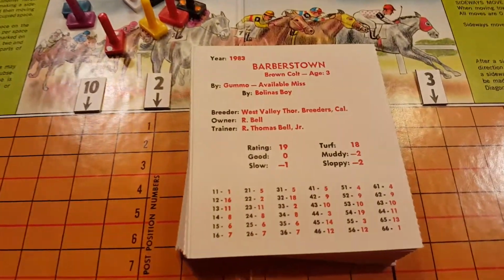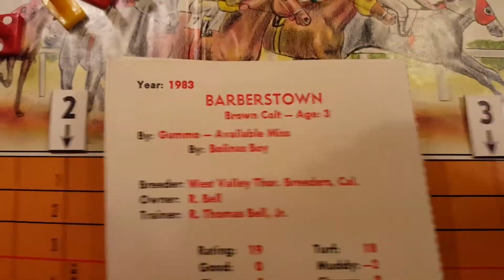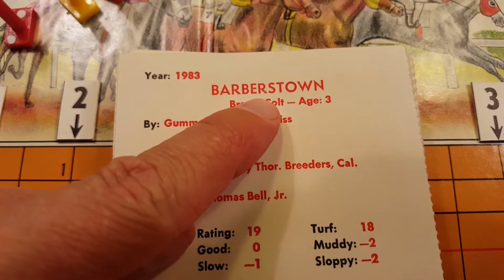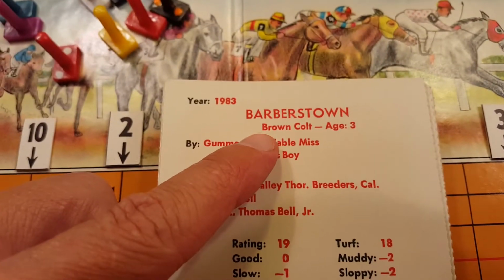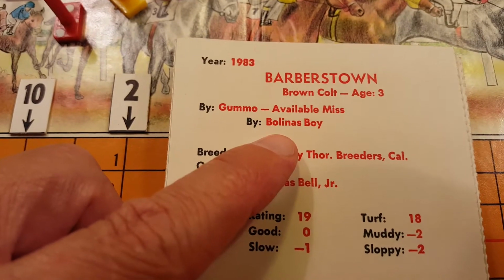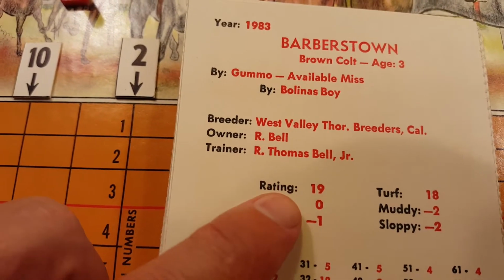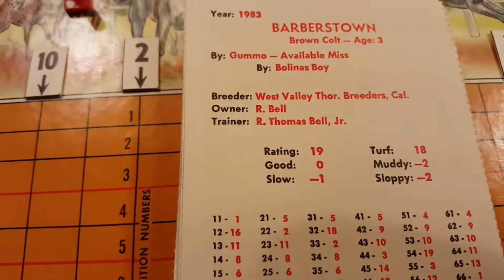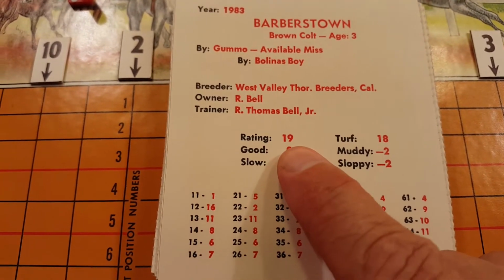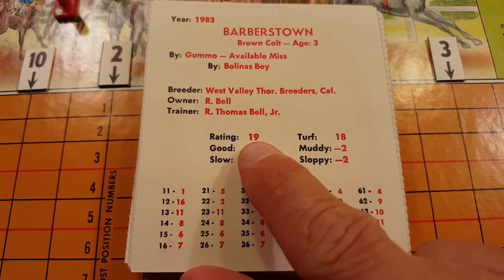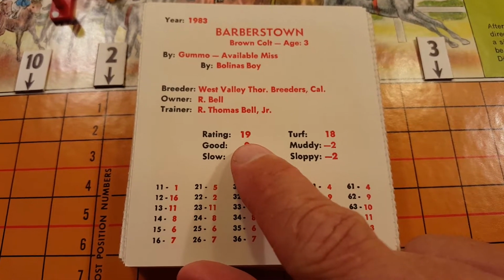Okay, so let's take a look at the horse's cards. Here's the year, the name of the horse, Barberstown, and then bloodlines, I believe. The breeder, the owner, the trainer. The ratings down here: this 19 is for a fast track. If the track is fast, you will use that number.